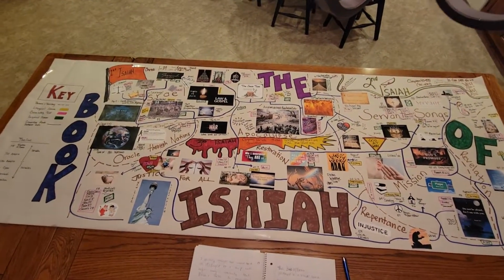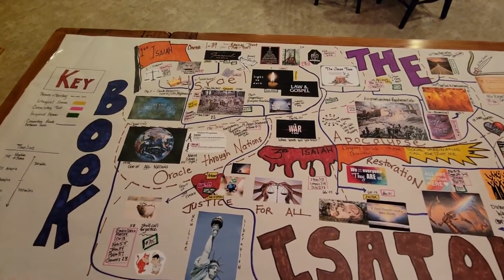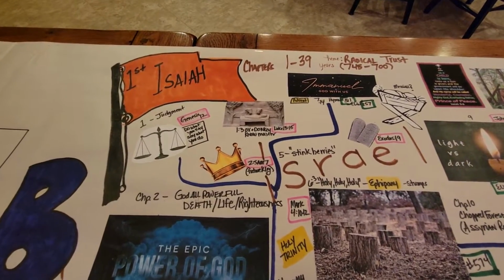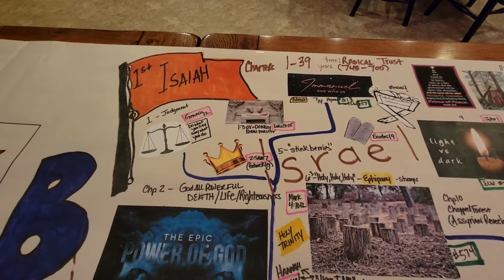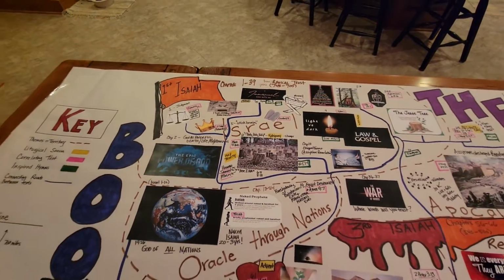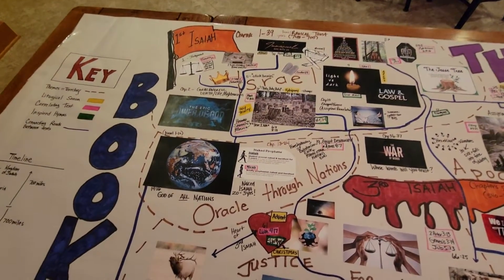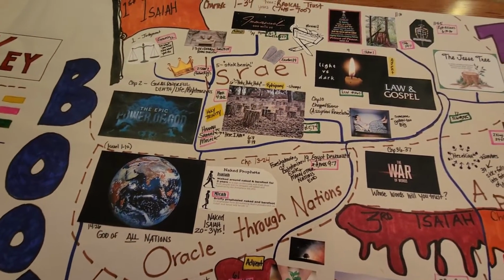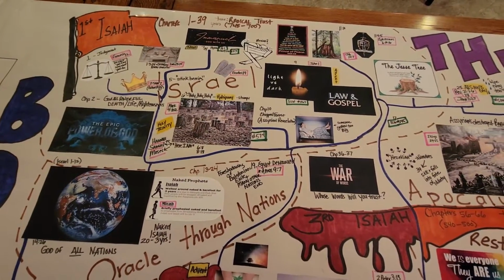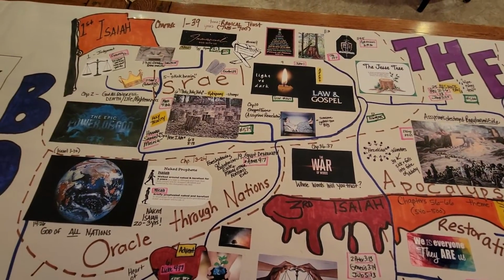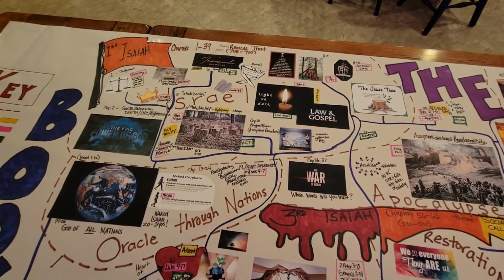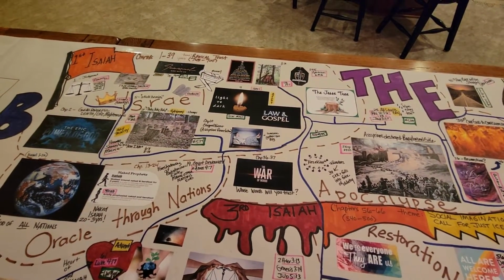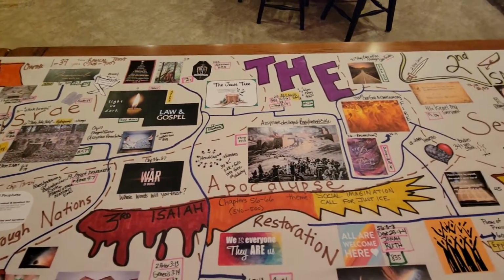The book of Isaiah is split into three different parts. There's First Isaiah, which is chapters 1 through 39. As you can tell from this map, there are regions that I've marked off like territories on a map, similar to counties, and they describe the main theme and the chapters associated with it. So we've got Israel, Oracles to the Nations, and the Apocalypse.